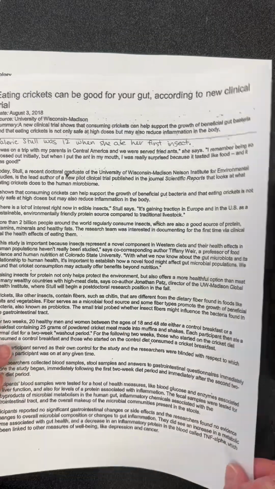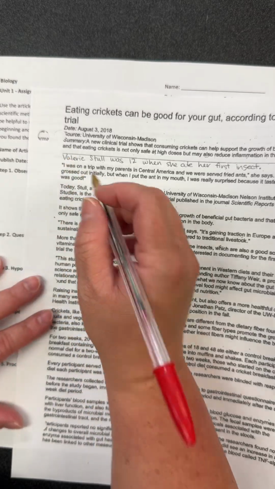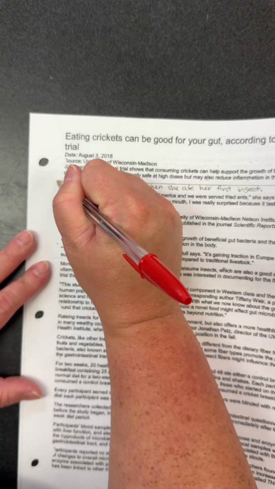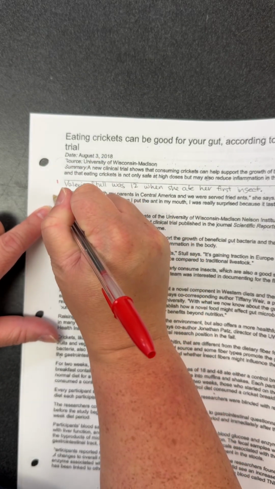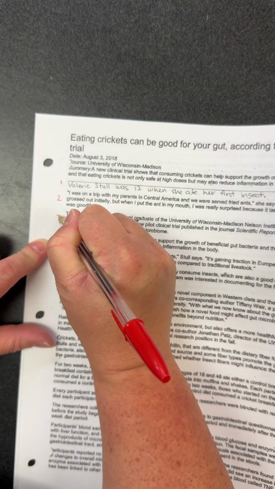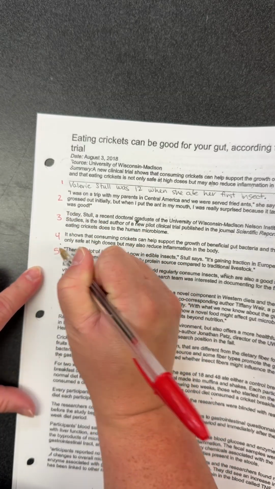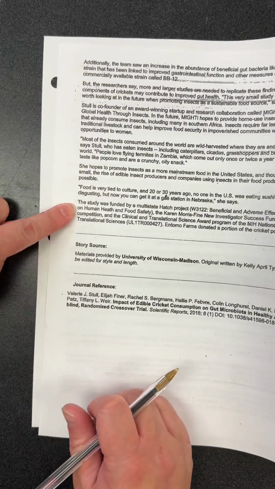So here's what I recommend that you do on your article. Starting right here with this first handwritten paragraph that I wrote in for you guys, I would number every paragraph. So that's number 1. Then this one, I was on a trip. Number 2, today. 3, it shows. 4, there is. 5, and keep going all the way through until you get to the very back and the very last one here.